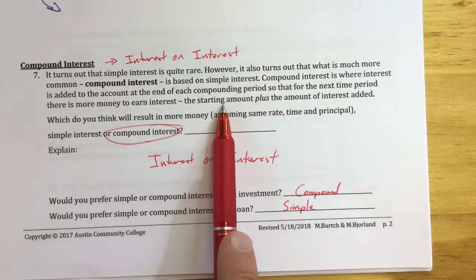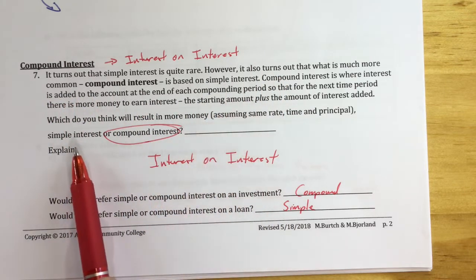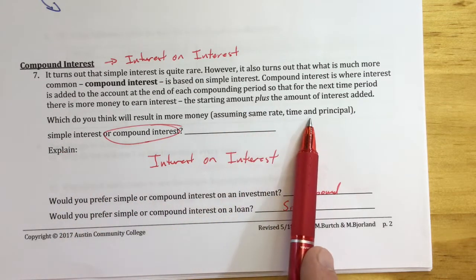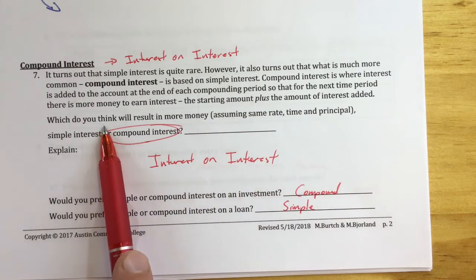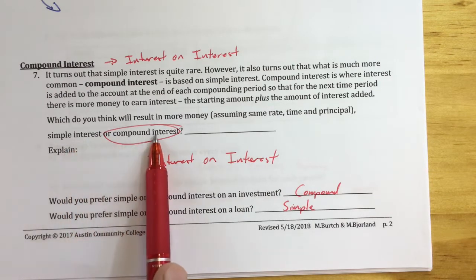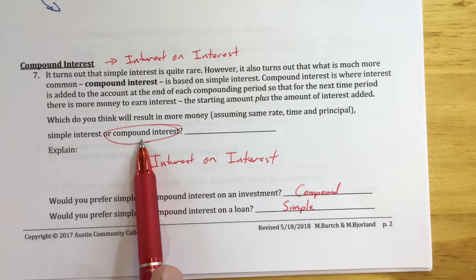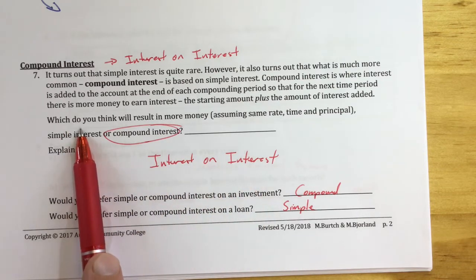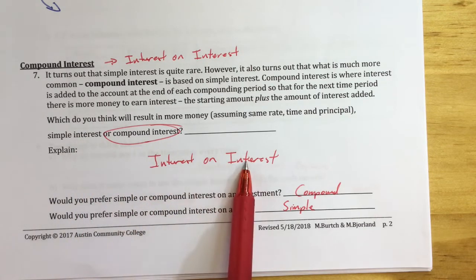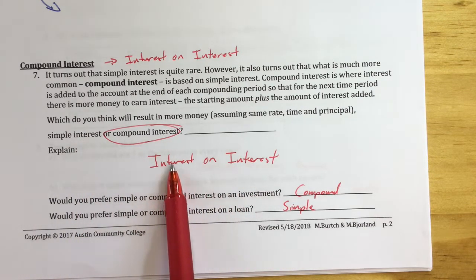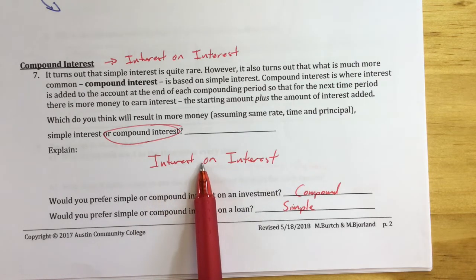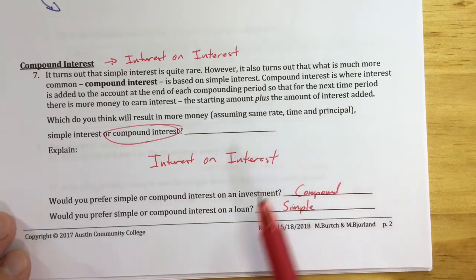I'm not going to read through all this. You should have read all that, but it's going to ask this question, which I got a little bit confused because I didn't understand what was in the parentheses here, but it's going to ask you which one's going to result in more money. Is it going to be simple versus compound? It's going to be compound because you are getting interest on top of the interest. The simple, it's always the same amount of interest every time. But the interest on interest is going to start creating slightly larger amounts of money each year because you're using a higher balance to calculate your interest.